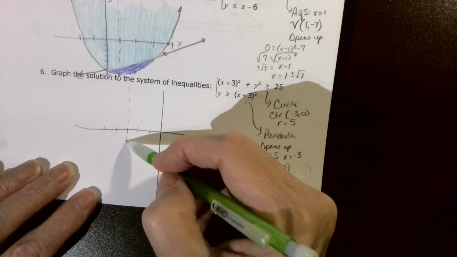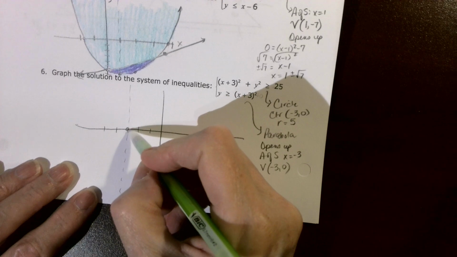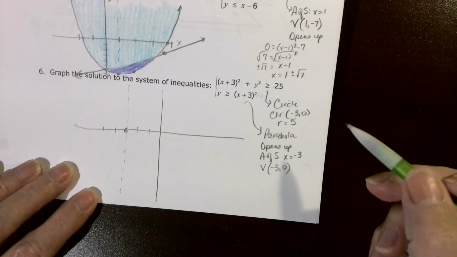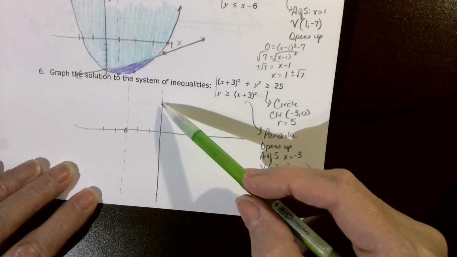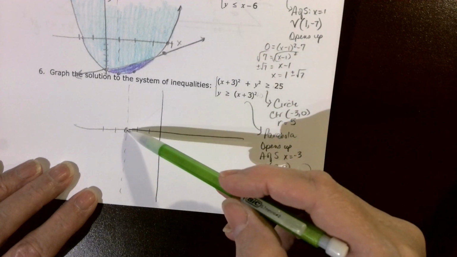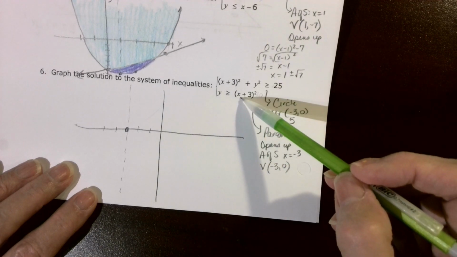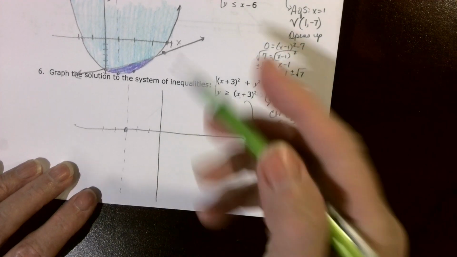Do our axis of symmetry. We got our vertex is at -3, 0. It opens up. If it opens up, it's only going to touch the x-axis there. And I can easily find where it touches y by putting a 0 here. So that's 3 squared, so at 9.